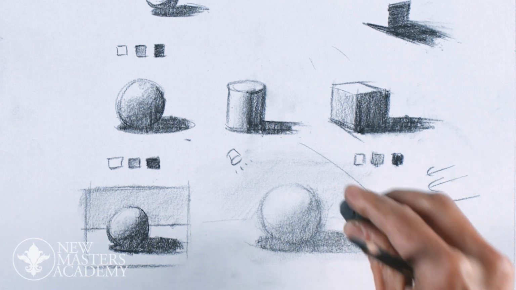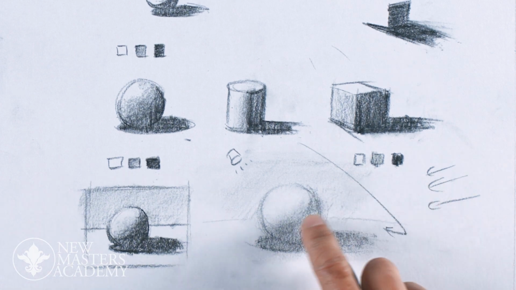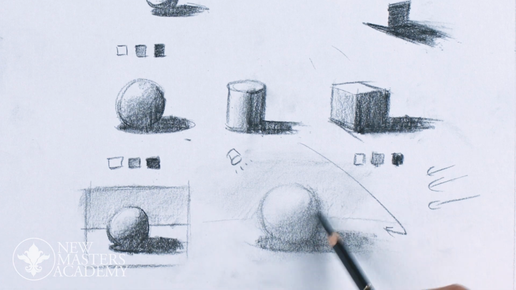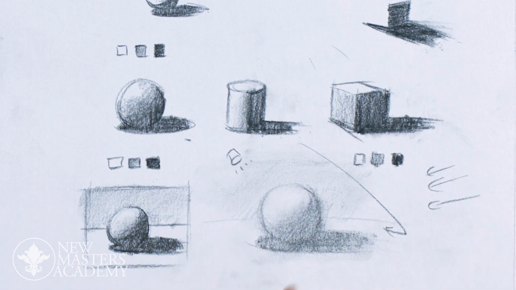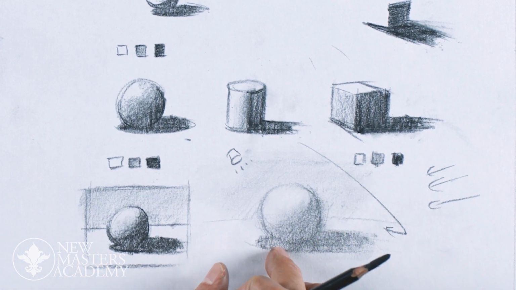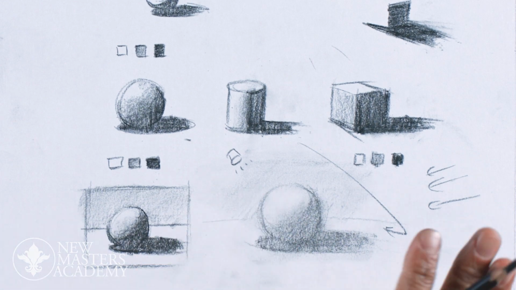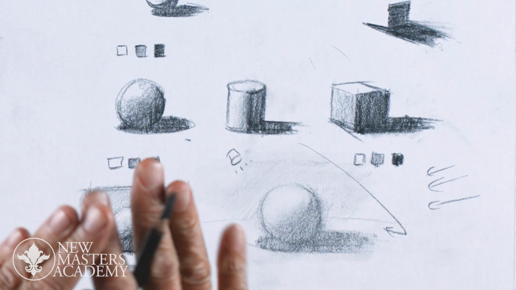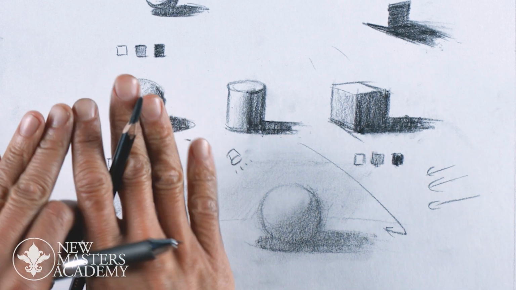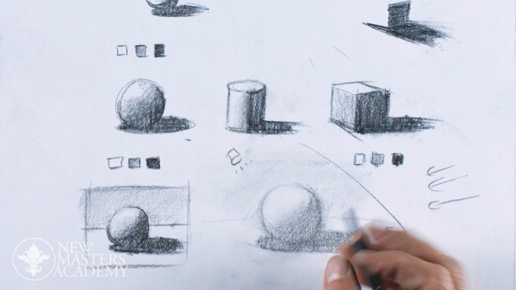We don't ever want to erase the shadow. That's typically not a good idea, especially if you're brand new to these concepts. That's a dangerous trap, because remember, we never want the shadow to be as light as the light family, because then they won't be different. They'll be the same. We'll talk more about that as well.